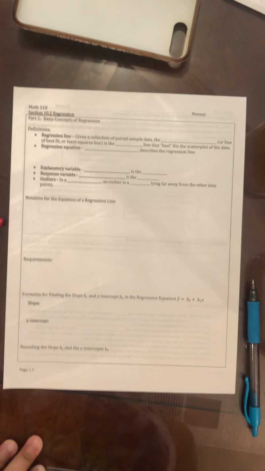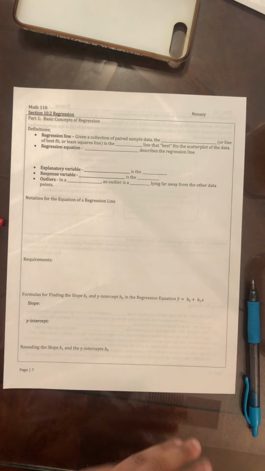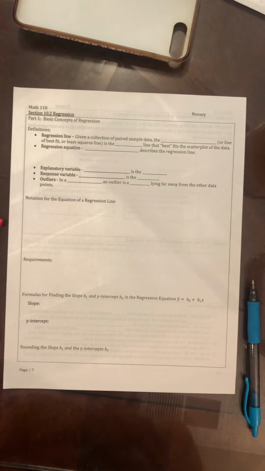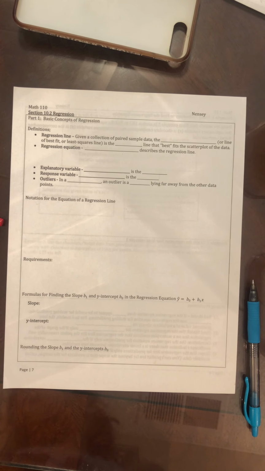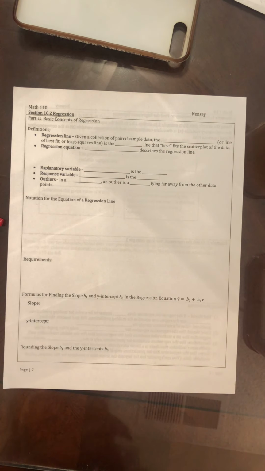All right, guys, we're on to our last section of chapter 10. Remember, it's only 2 sections long, which makes it great. It's actually the same thing as the last chapter or section, except we're going to be using the equation part of it, not just graphing a stat plot, but more doing with it.